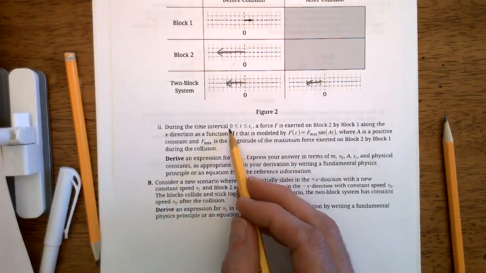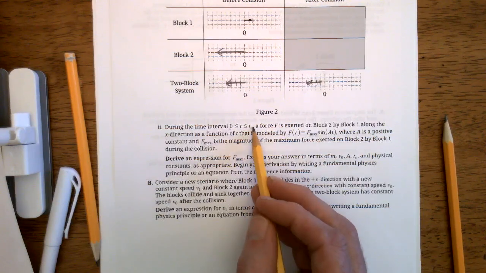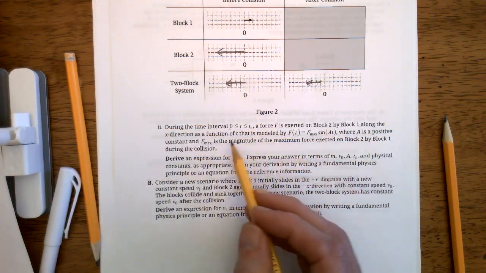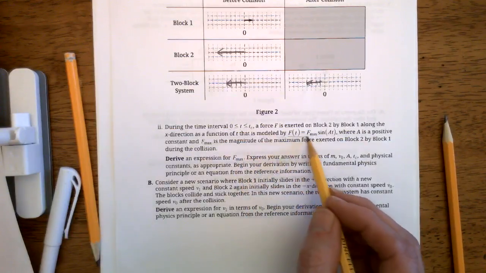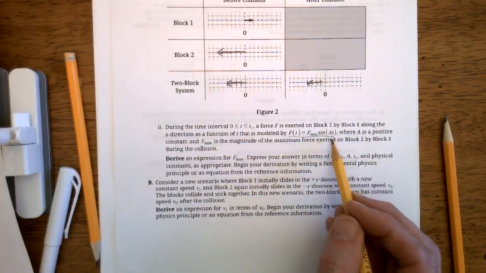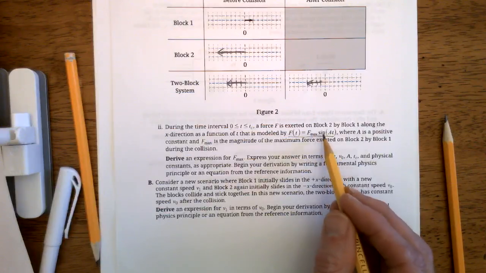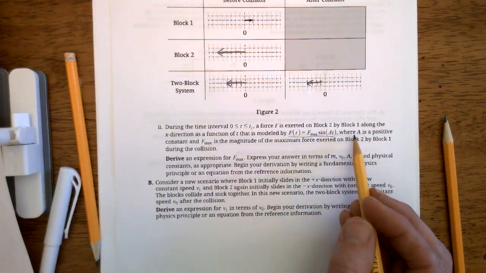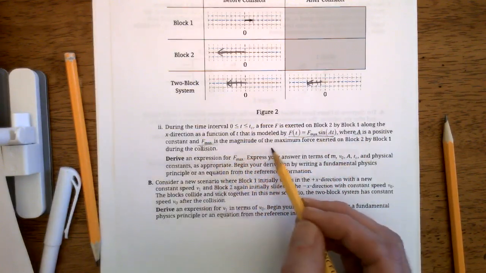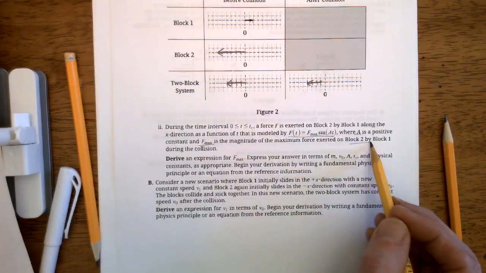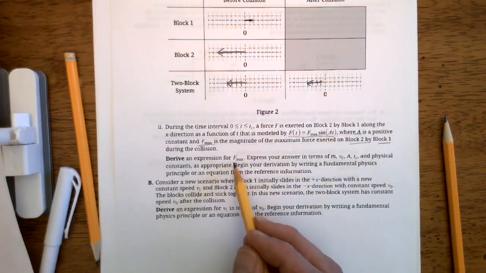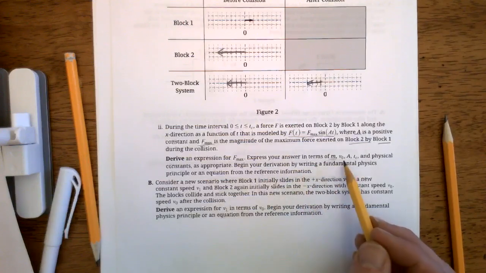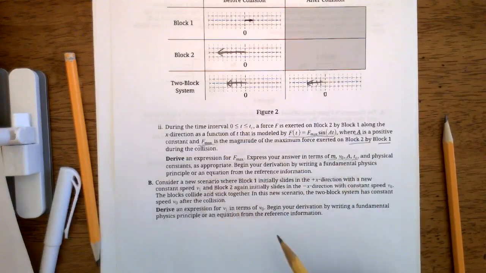Part 2. During the time interval 0 to tc, a force is exerted on block 2 by block 1 along the x direction as a function of time. So this is while the collision is happening, and there's how the force goes. Weird, but that's fine. To me, this would signify some sort of simple harmonic motion. It turns out not to be the case in this problem, but when I see this, I'm thinking simple harmonic motion. A is a positive constant, and Fmax is the magnitude of the maximum force exerted on block 2 by block 1. Derive an expression for Fmax. Express your answer in terms of m, V0, A, tc, and physical constants as appropriate.